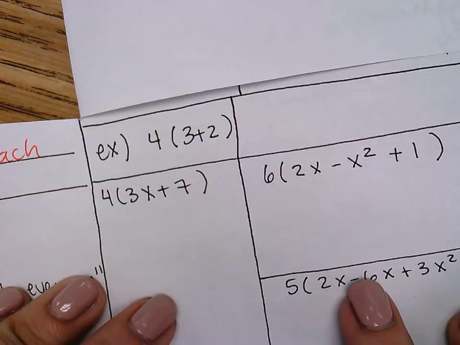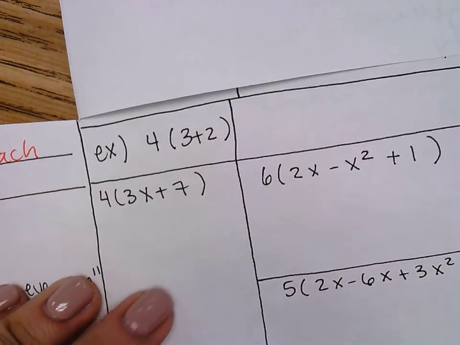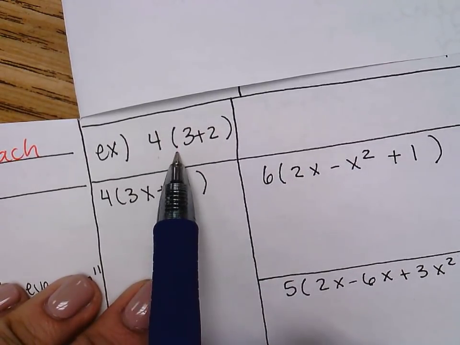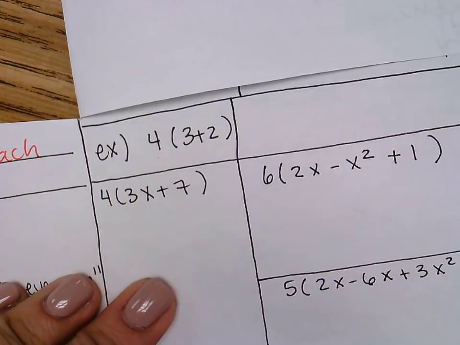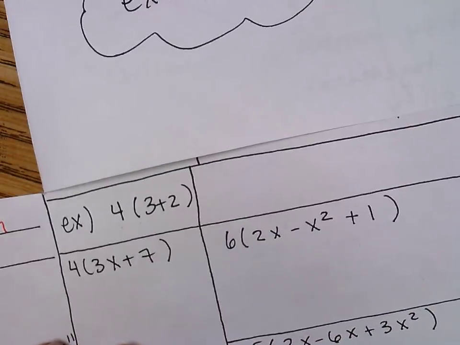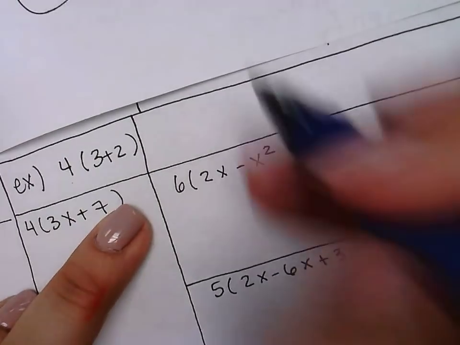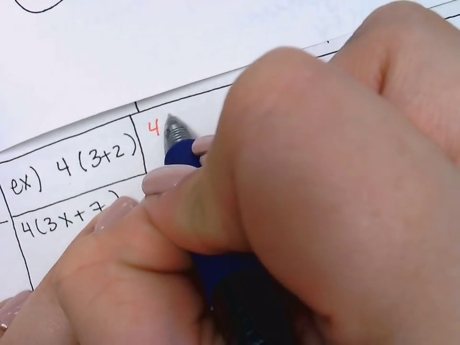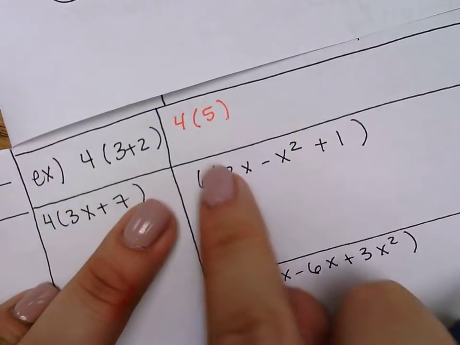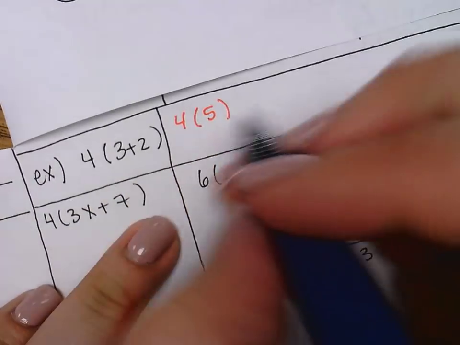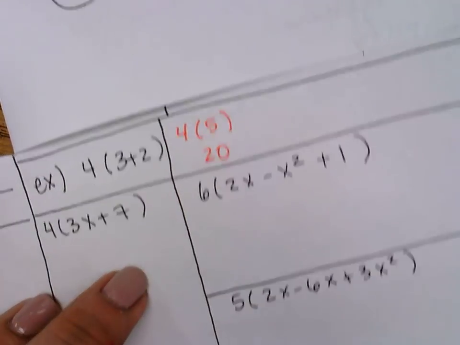So the distributive property. We have 4 times (3 plus 2). Some of you could do order of operations automatically, and you could say, oh, this is the same thing as saying 4 times 5, because 3 plus 2 is 5, and 4 times 5 is 20.